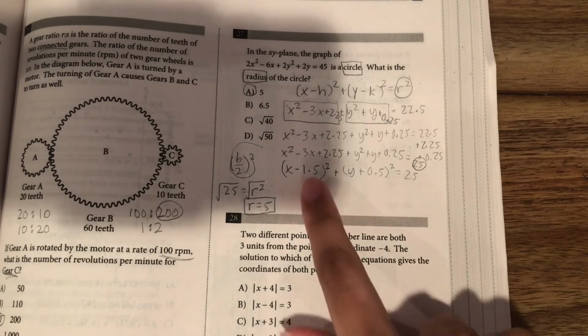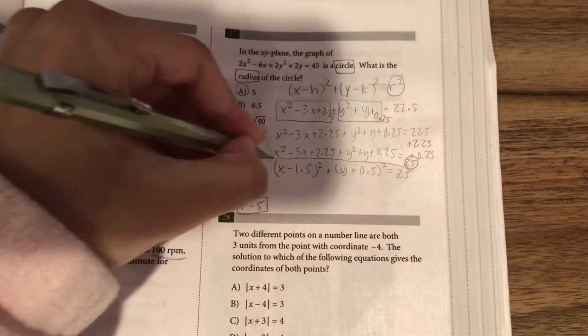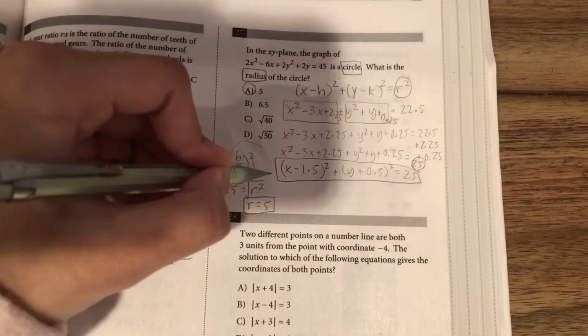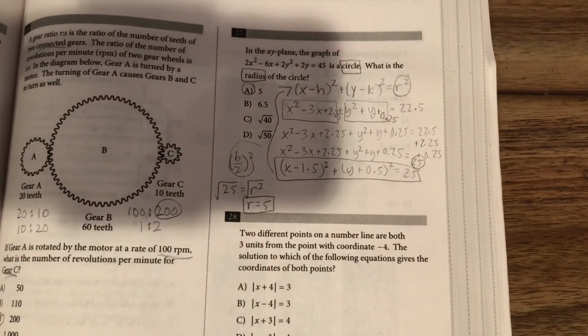So that's what we did here. We have two perfect square polynomials right here. And that would be our final equation to change it into this form from the beginning. So yeah, that was it.